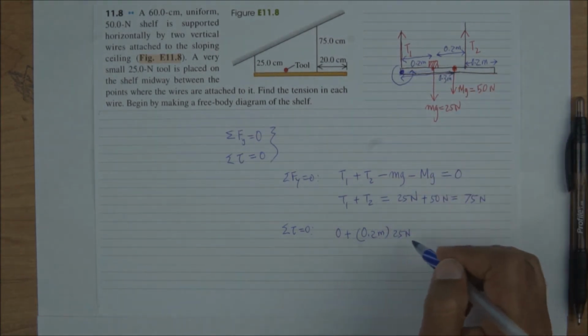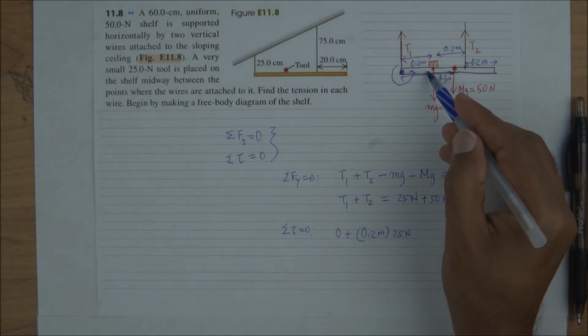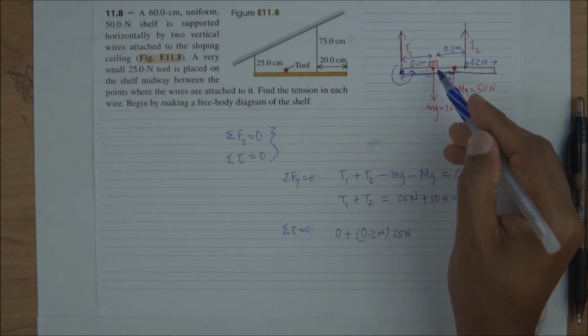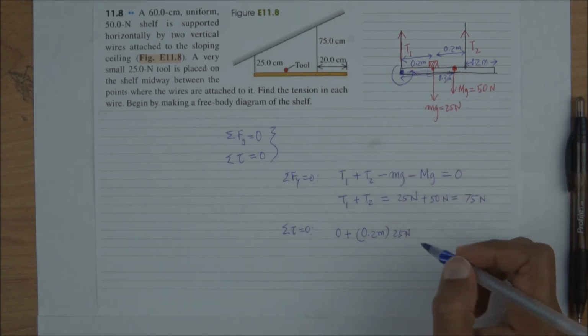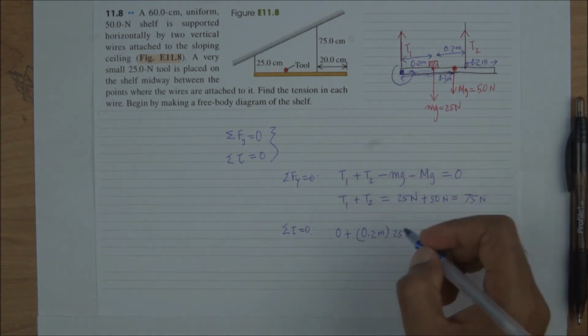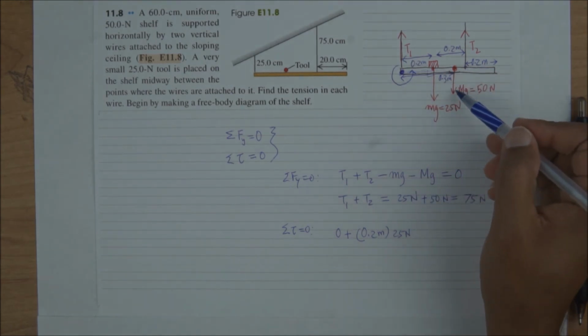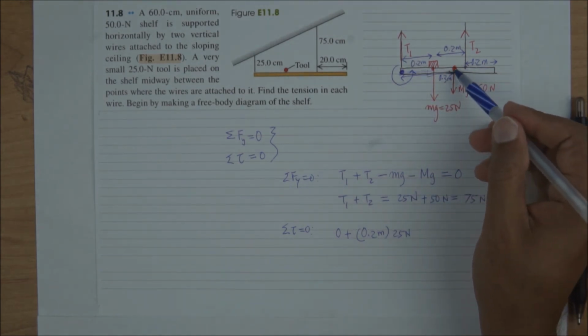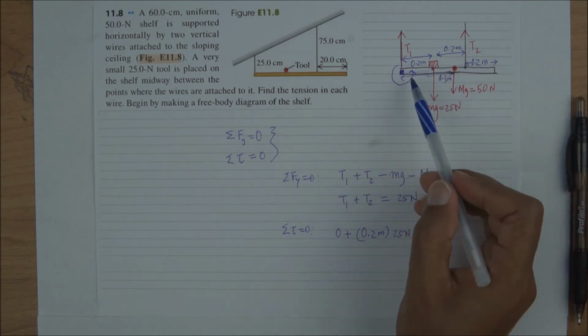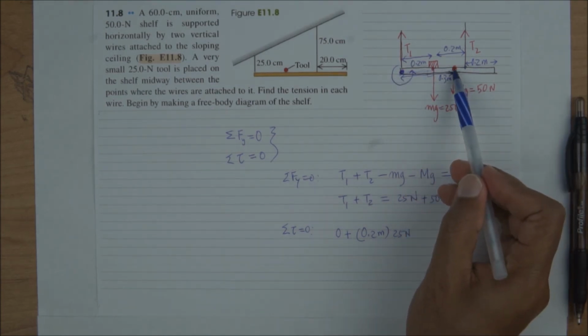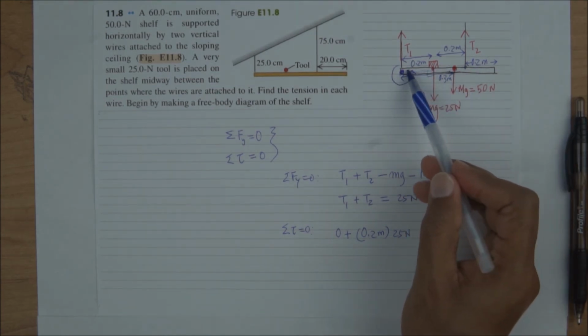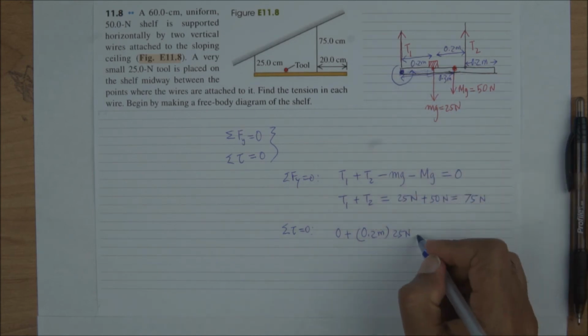That's the torque and the sine of the angle between them. But for sine 90, when they are perpendicular to each other, you don't have to write sine of 90. That's 1. So that's all. Let's go to this force. Again, you have to look at the distance from here to here, and that distance is 0.3 meters.